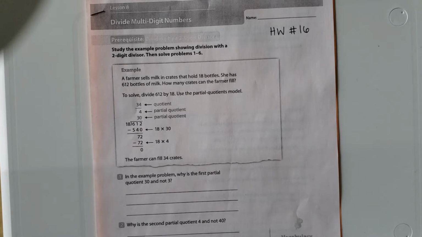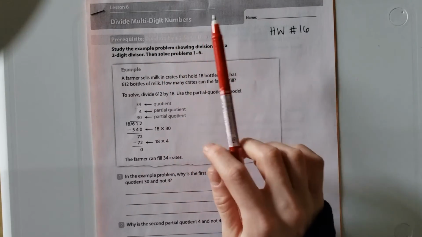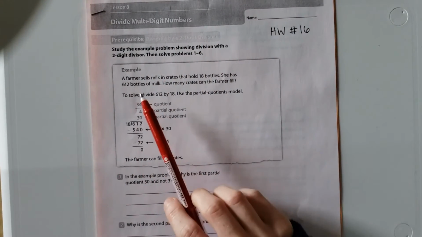Hey guys, this video is going to show you how to complete homework number 16. So this homework is dealing with dividing by multi-digit numbers. So they give us an example to start with.